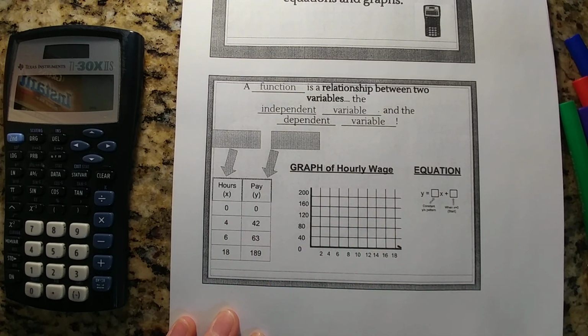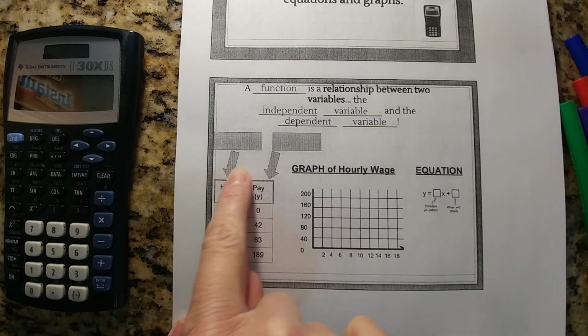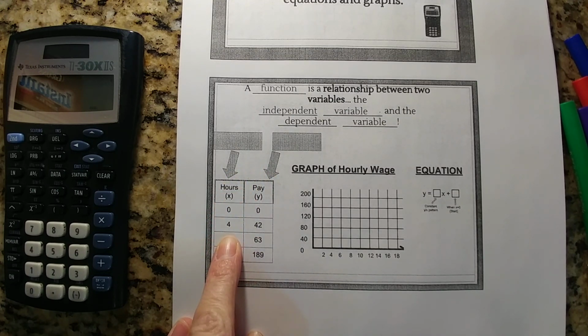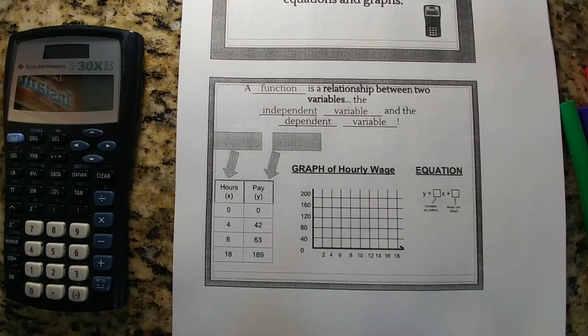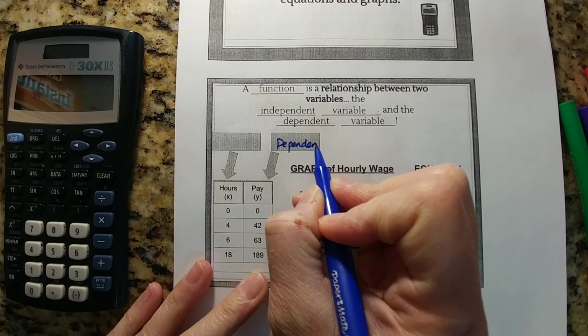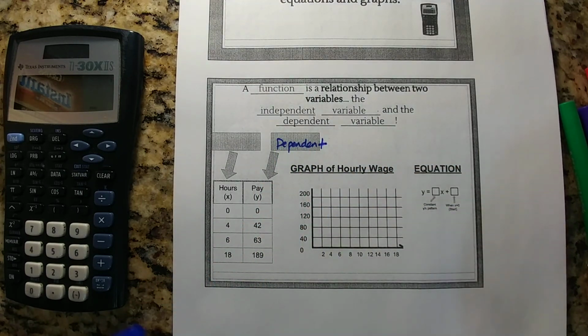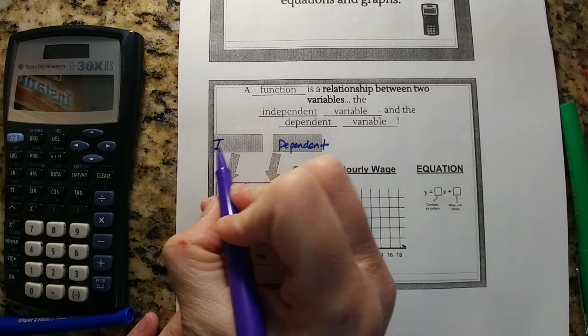Which one's our dependent variable? You see our pay is going to depend on how many hours we work. So because our pay depends on our hours, our pay is our dependent variable. So I'm going to write dependent in here. You can do it too. Which means then that the hours is our independent variable.